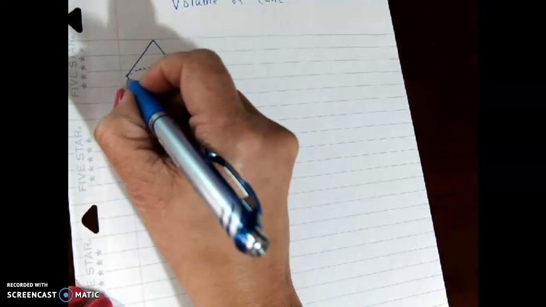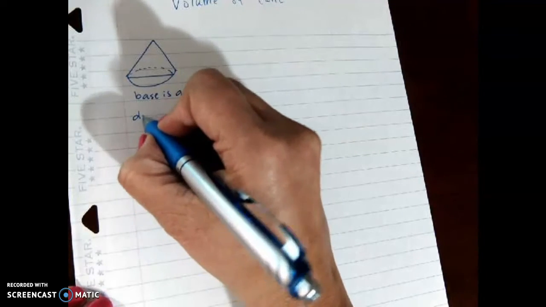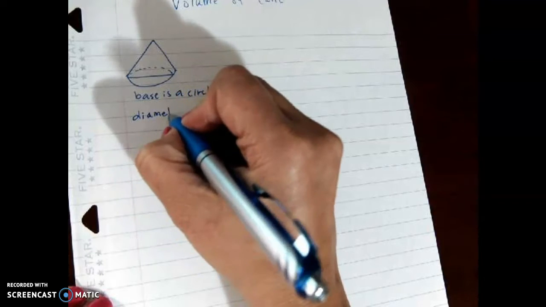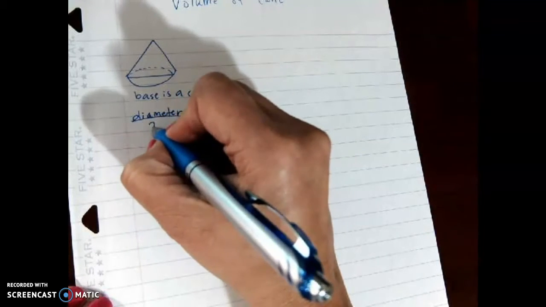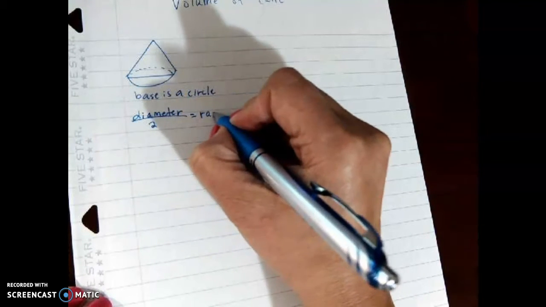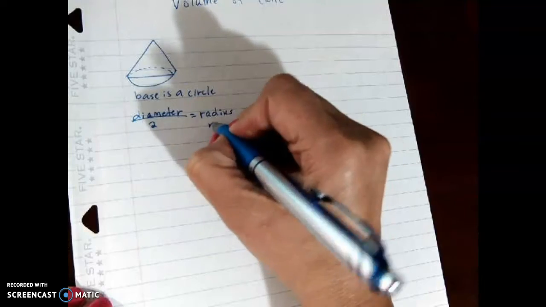If it gives you the diameter, divided by 2 equals the radius, which is r.